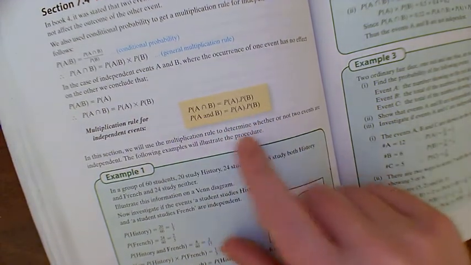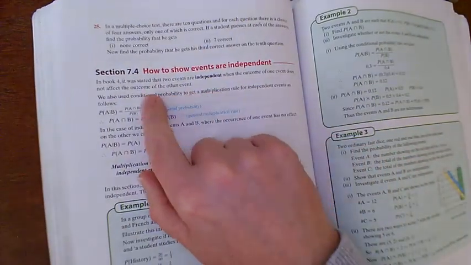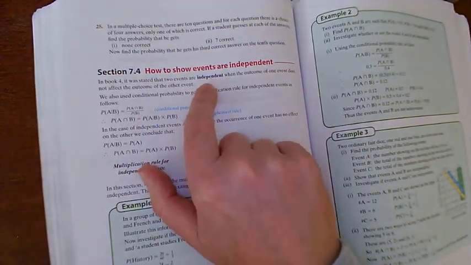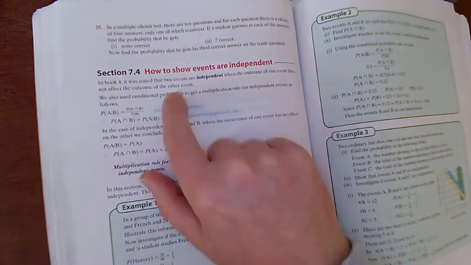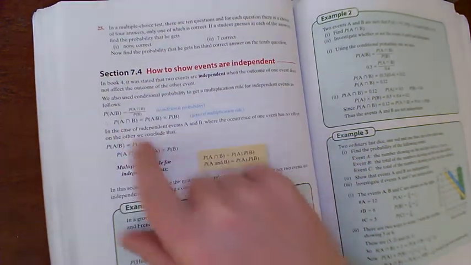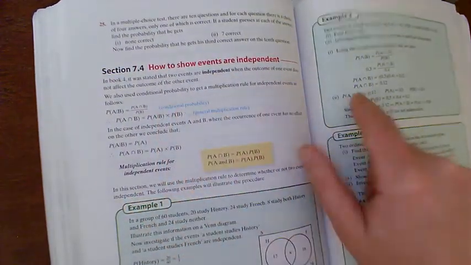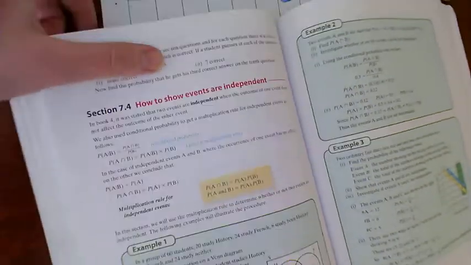So if you take down the yellow box, if you're not sure what independent means, we did say in book 4, take it down, that one outcome does not affect the outcome of the other. And then I'll refer back to conditional probability when we're about to do the second example. So first example.